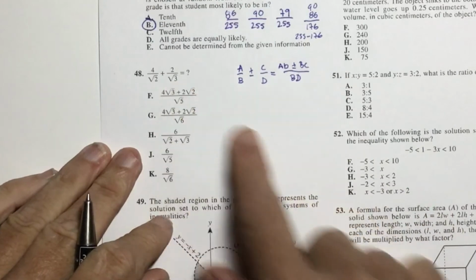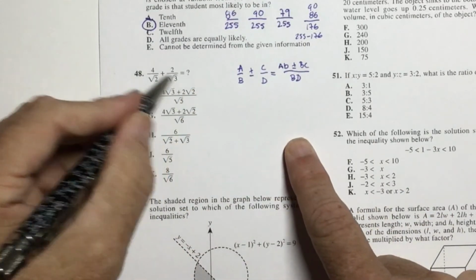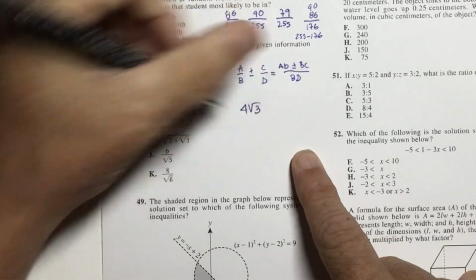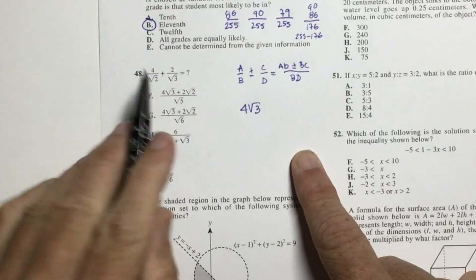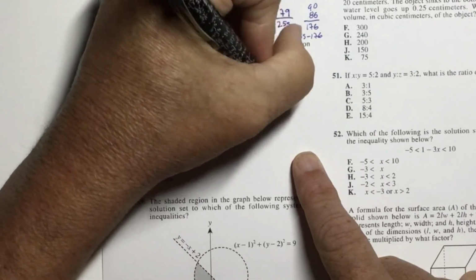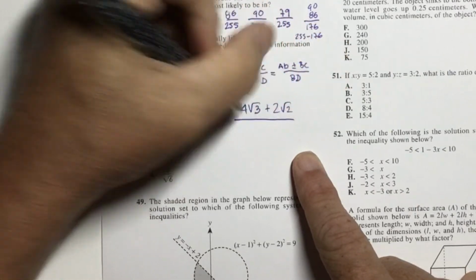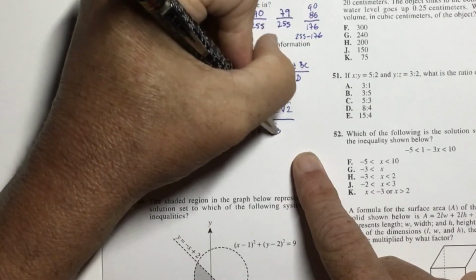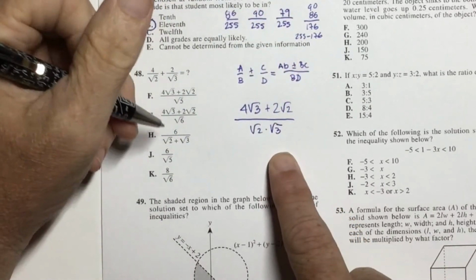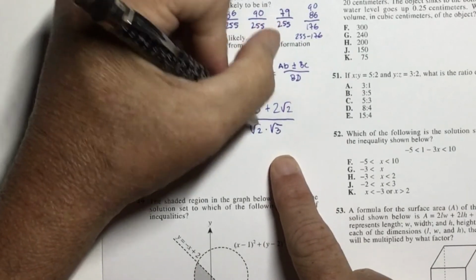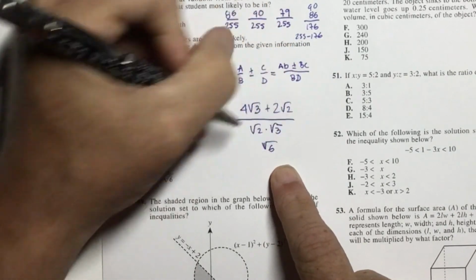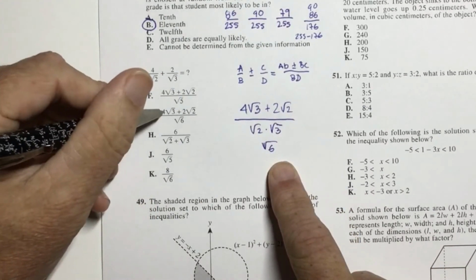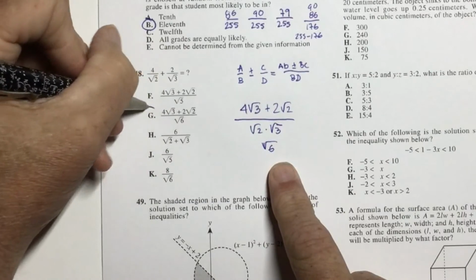And I will incorporate that right here, because this tells me then that the sum of this is going to be 4 times root 3 plus 2 times root 2, all over root 2 times root 3. Well, root 2 times root 3 is root 6. So I just need 4 root 3 plus 2 root 2 over root 6. G.